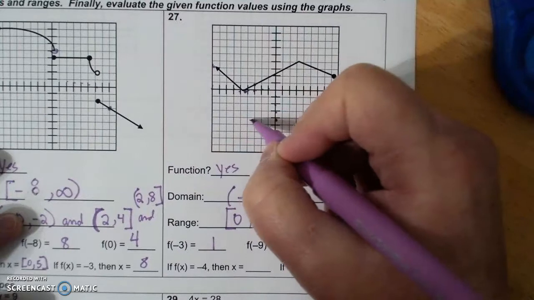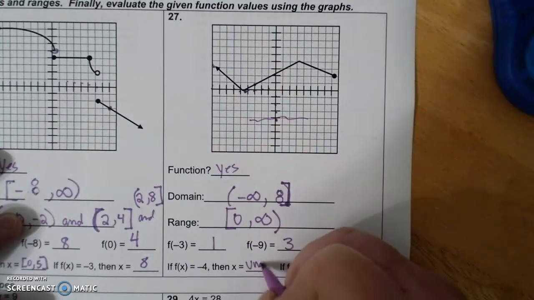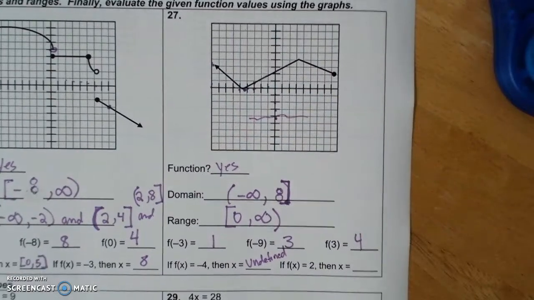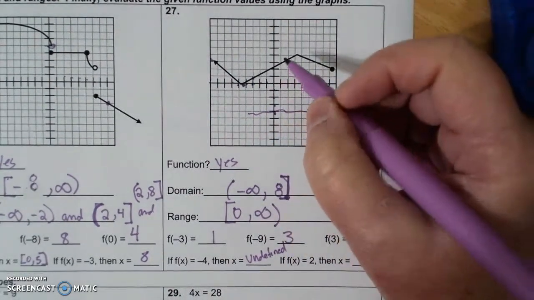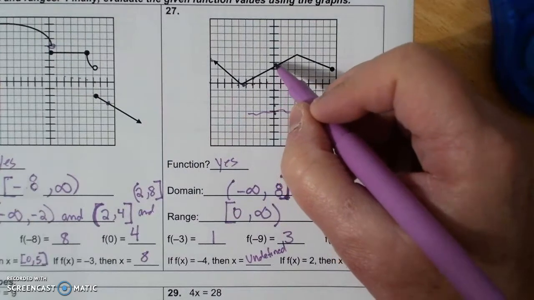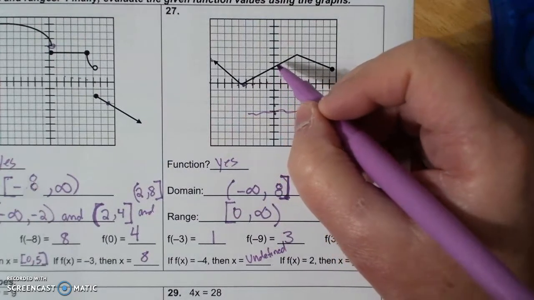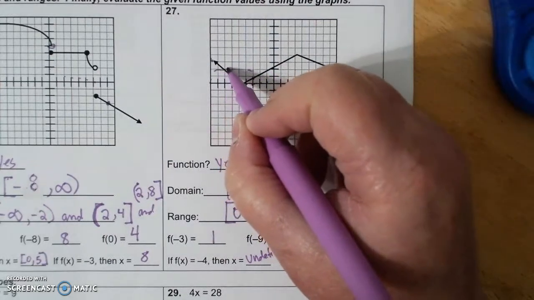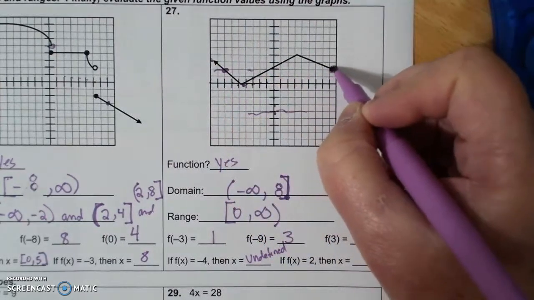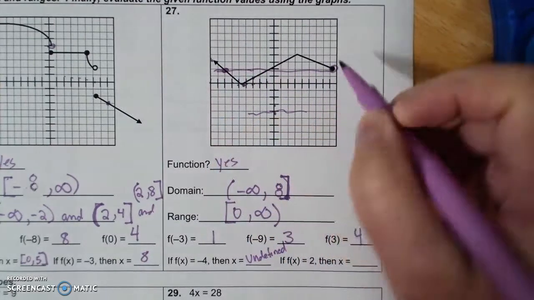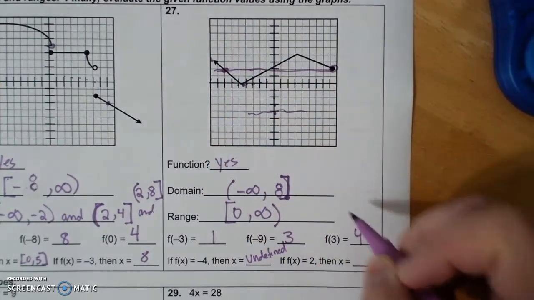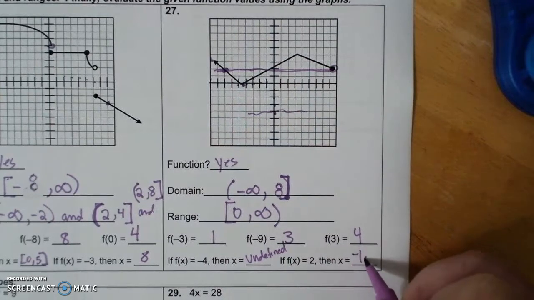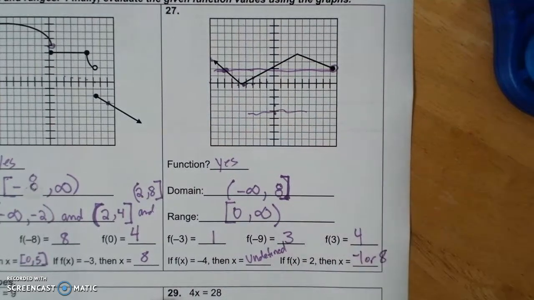Nothing. So you write undefined. Please do not write nothing, write undefined. F of x is 2: here and here, that's where it hits, which is -1 or 8.